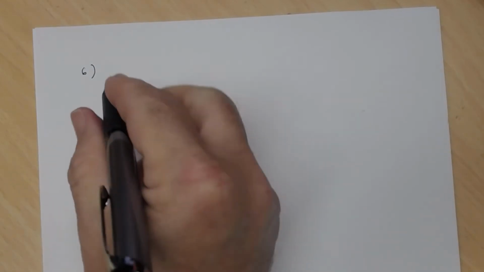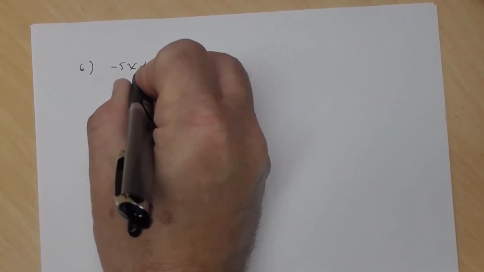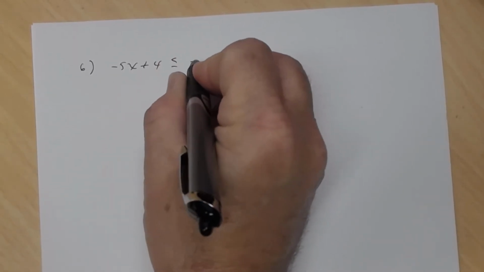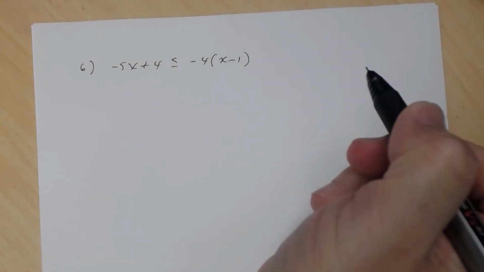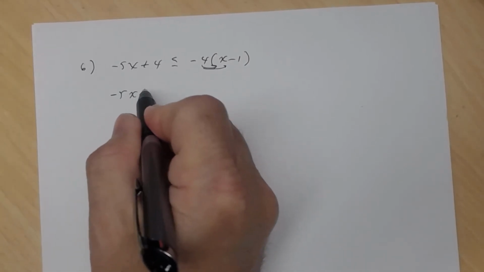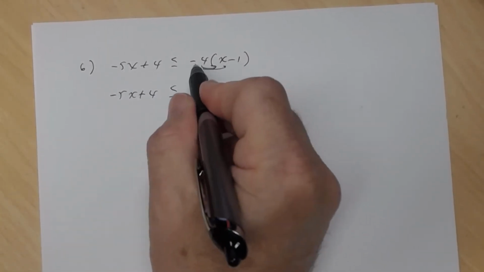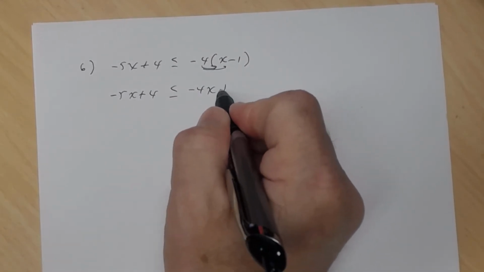Okay, number 6. Suppose in number 6 you had negative 5x plus 4 is less than or equal to negative 4 times x minus 1. All right, so I use the distributive property. So I get negative 5x plus 4 is less than or equal to, and then negative 4 times x is negative 4x. Negative 4 times a negative 1 is a positive 4.